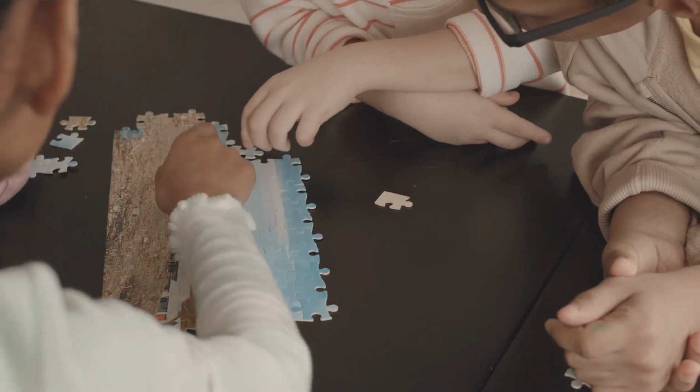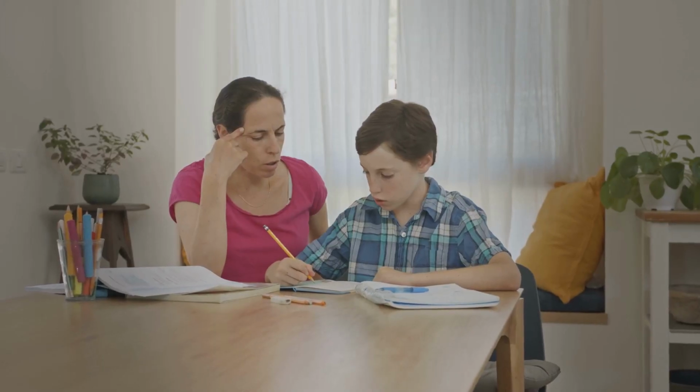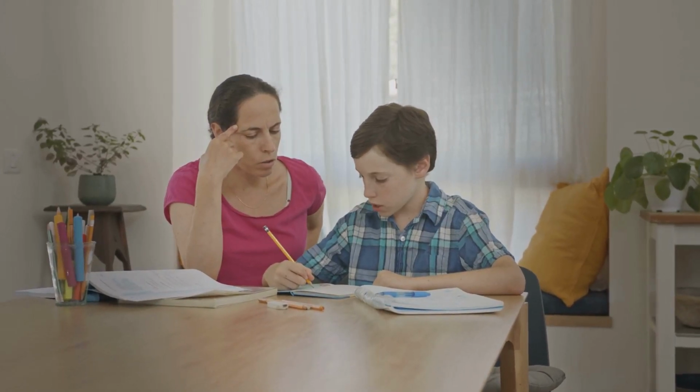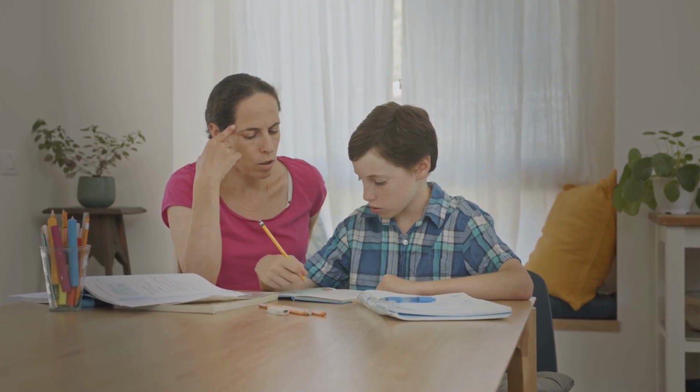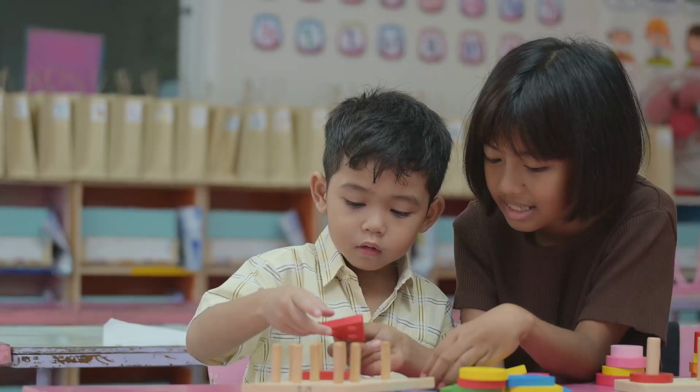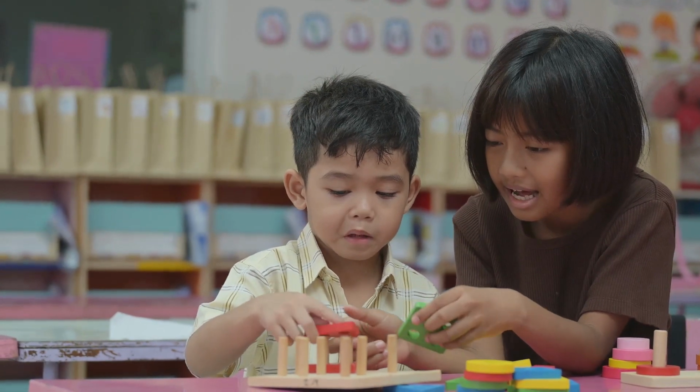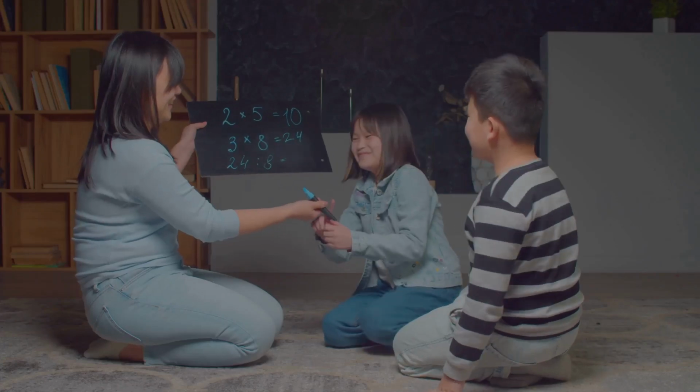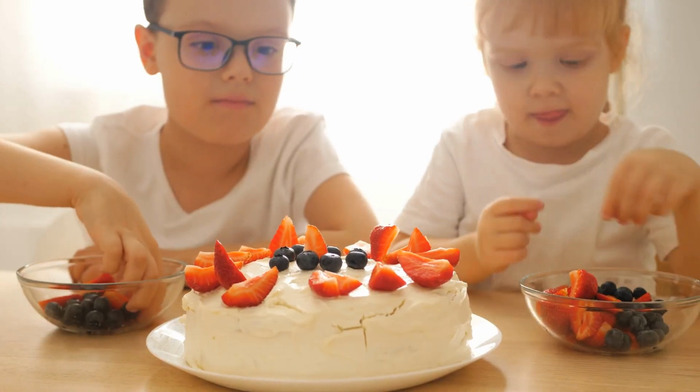Fostering critical thinking and problem-solving. Parent prompt: ChatGPT, when tutoring my child, focus on encouraging critical thinking and problem-solving. Guide them to answers with hints and thought-provoking questions without revealing the answer directly.